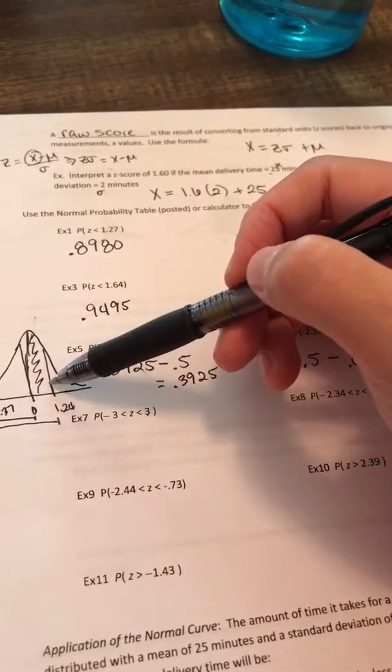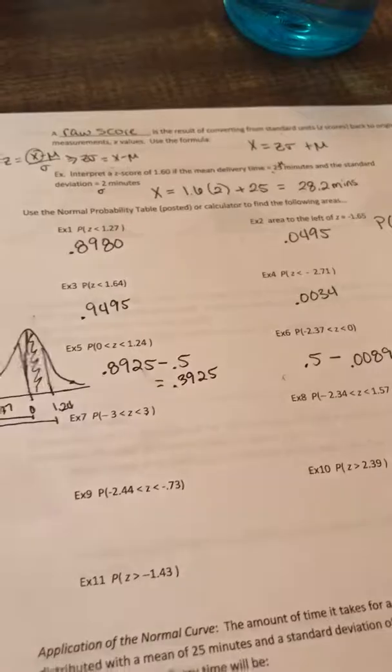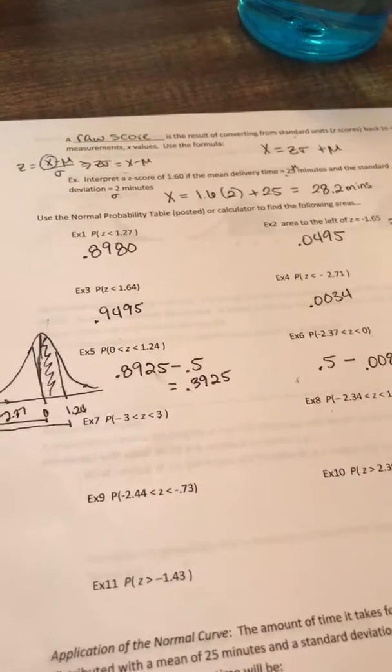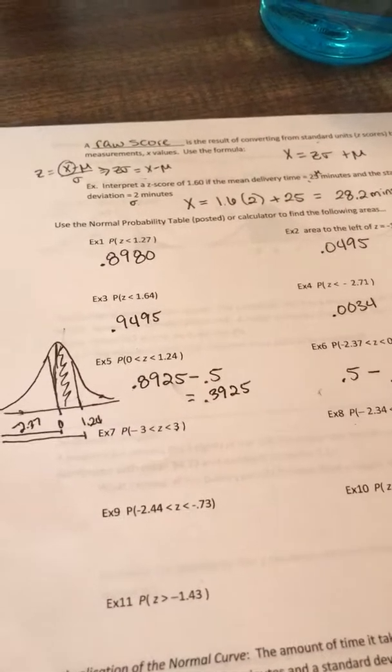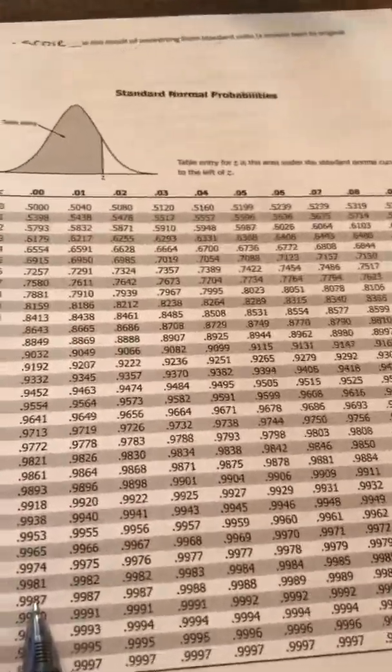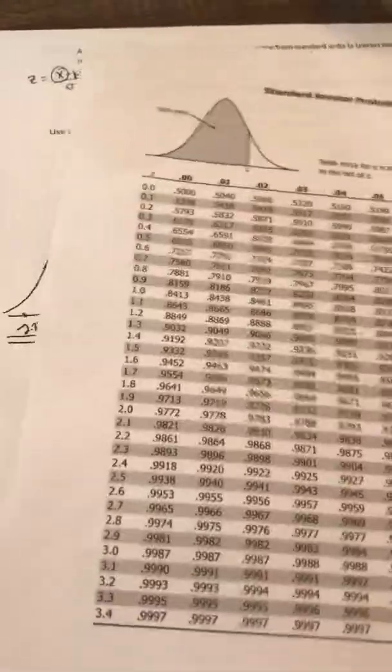Take the chart value for 3 and subtract off the value for negative 3. If we look up the value for 3.0 here, we get 0.9987.